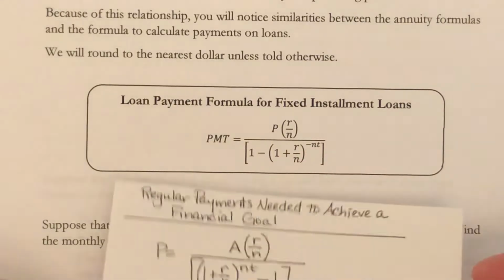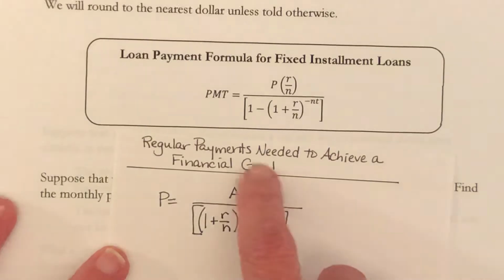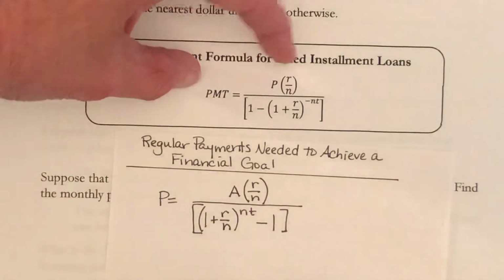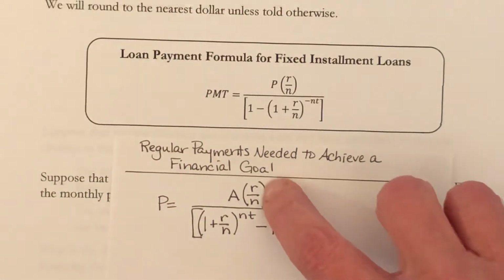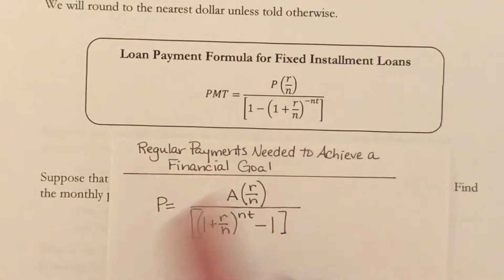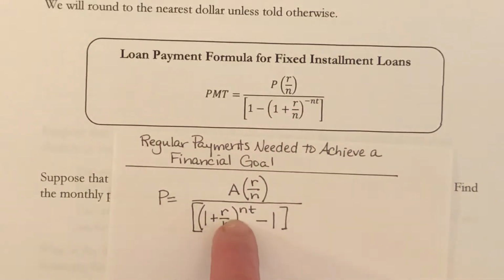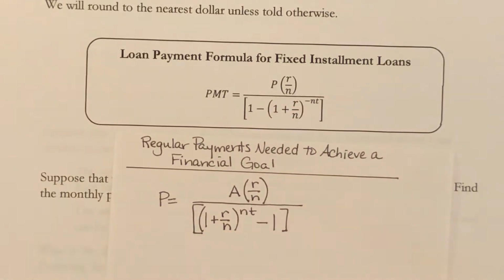Now, if you compare that to this formula right here, you can see the A and the P are sort of in different spots. We still have this R over N business. From here to here, the subtraction is reversed. And this is a negative exponent instead of a positive. But I think you can see just by glancing at them that these are related.